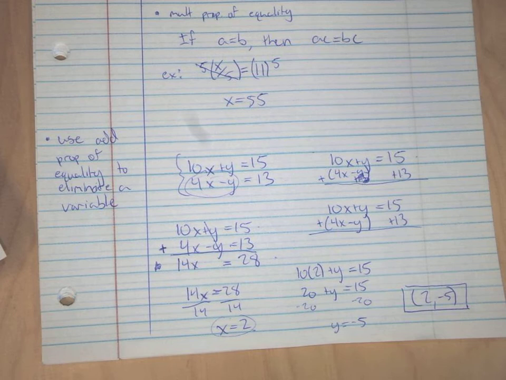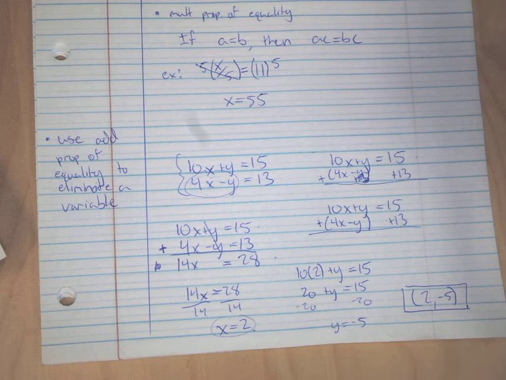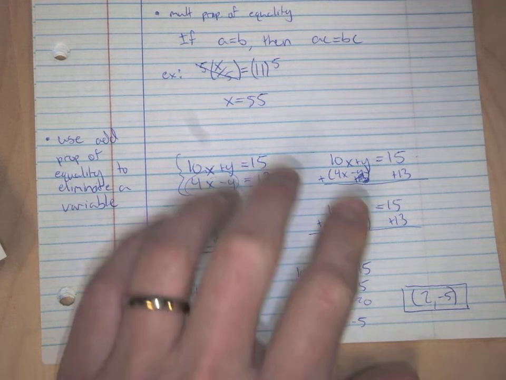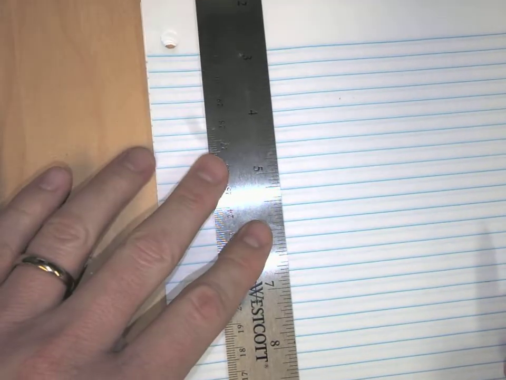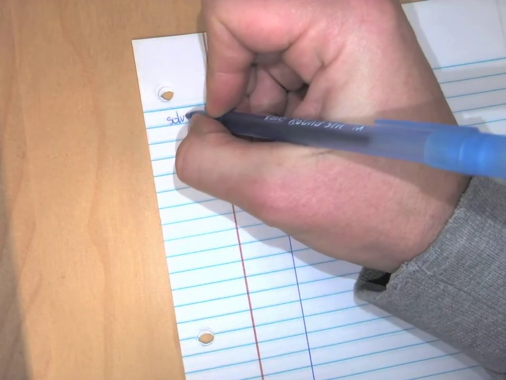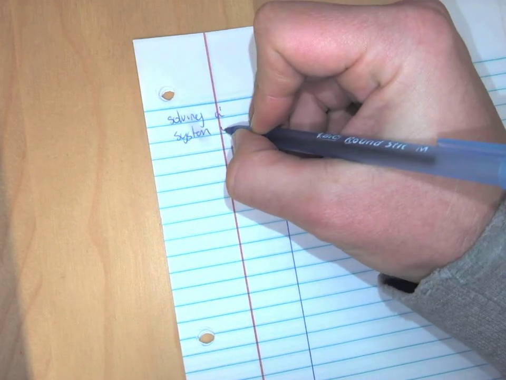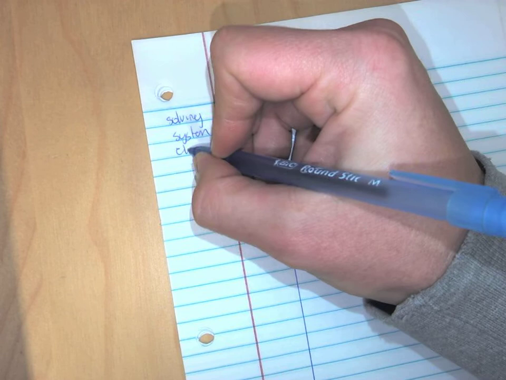Alright, so elimination is when one of the variables goes away, and in order to make that happen, we use the addition property of equality. Let's do another example, and then I'm going to let you practice. We'll do our second page here. We're going to solve a system with elimination.